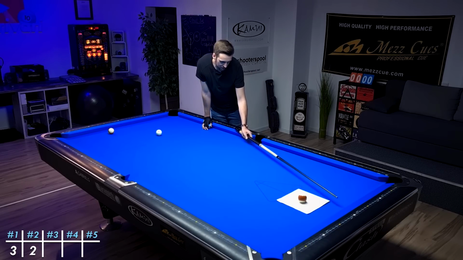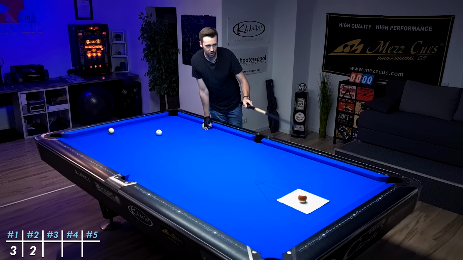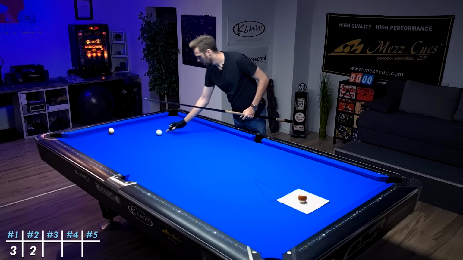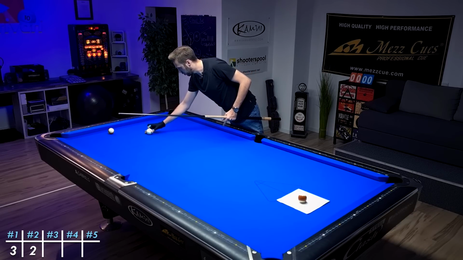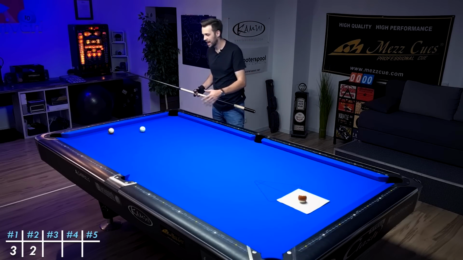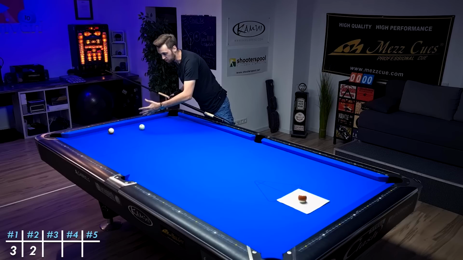If I'm missing that 15 ball towards here, I accidentally have the chance to make contact with the 15 ball again and get actually 3 additional points. So again, now very important, choose your angle wisely. If you're having too little angle, you really have to power the cue ball, because the straighter you are, the more energy the cue ball will lose.